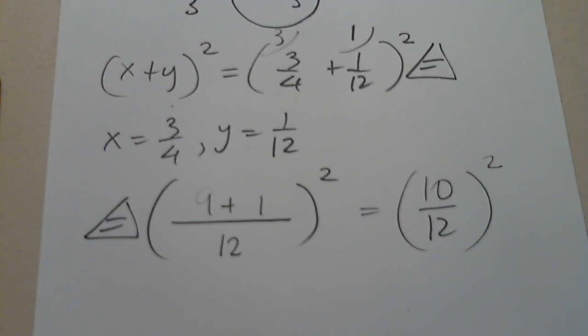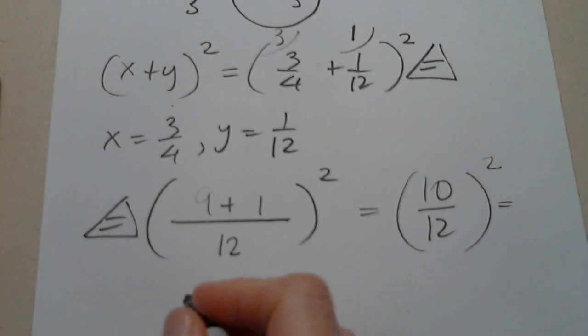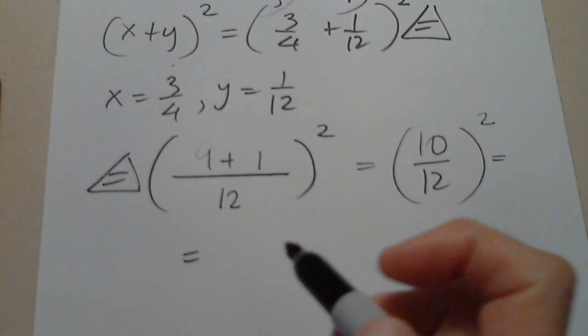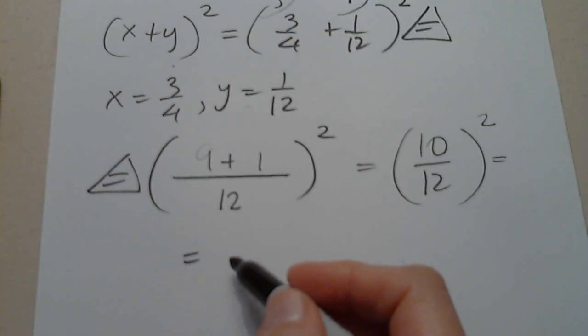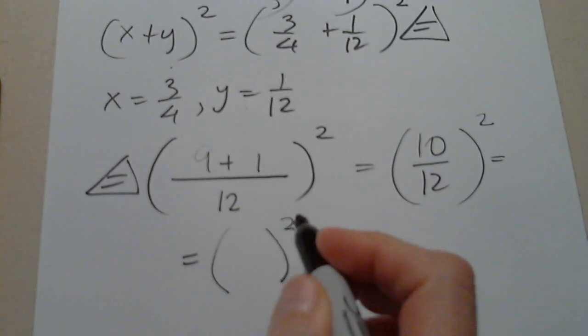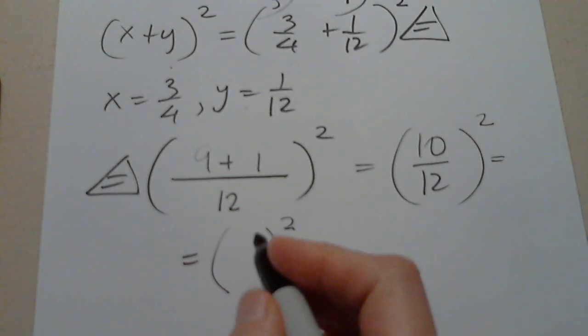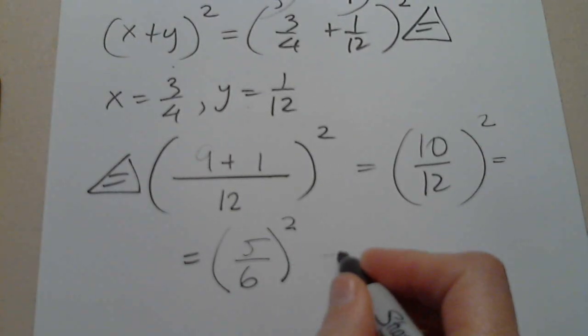What will you simplify? How will you simplify 10 over 12? What is the simplified form of this fraction? 5/6. Very good, excellent. Now let's square.